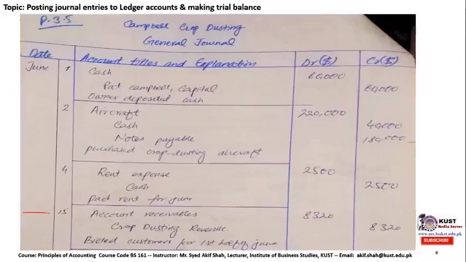Here we have the June 15 transaction. Our accounts receivable has been increased because we have not received cash from the clients. Rather, we have just billed them to pay this obligation to our company for the services we have rendered. When there is an increase in the asset, it is recorded as a debit entry.